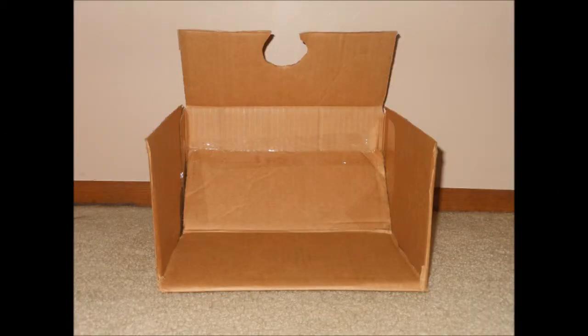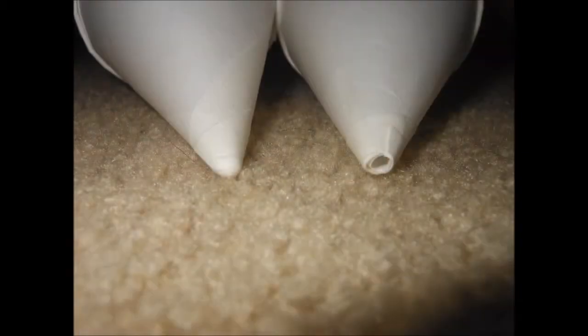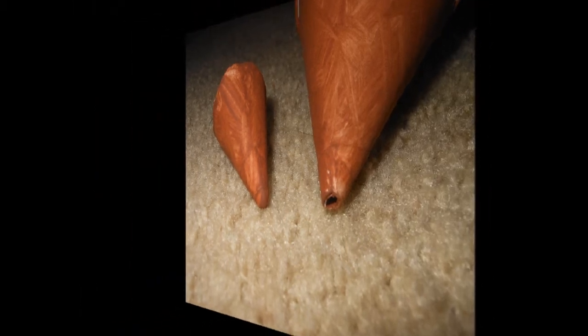This is the perfect situation for us to make a model. First, get a cardboard box and make it look like this. Then make it pretty. Next, acquire 2 paper cones and cut the tip off of one of them. Now paint the cones to resemble real ice cream cones and cut one so that only the tip remains.